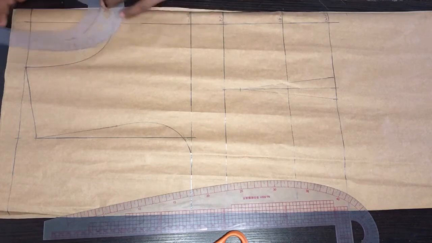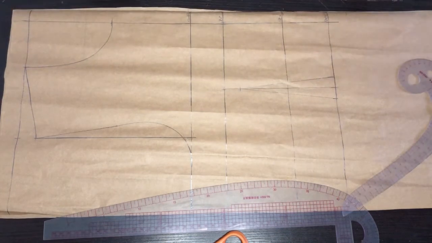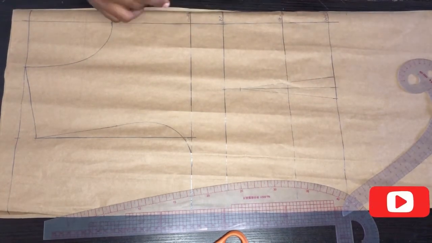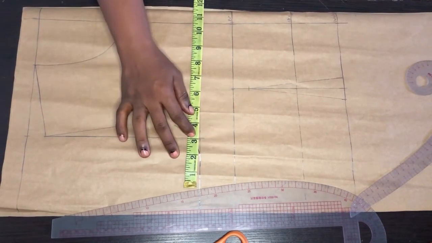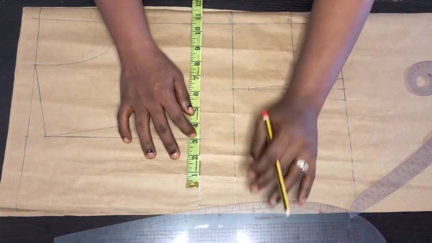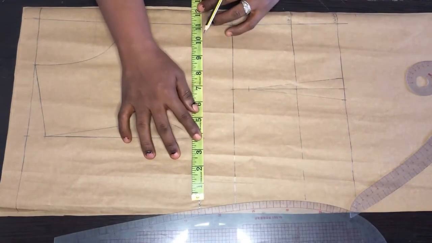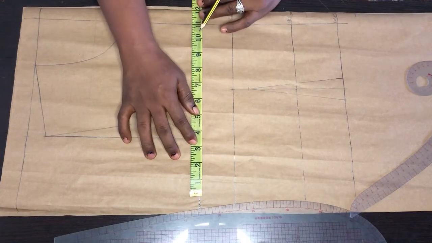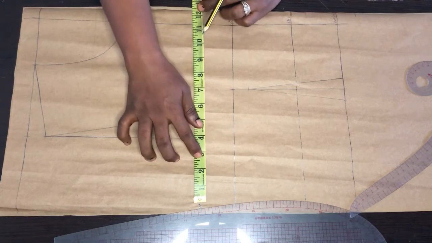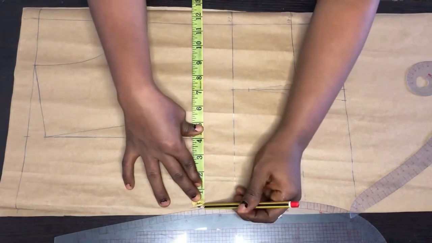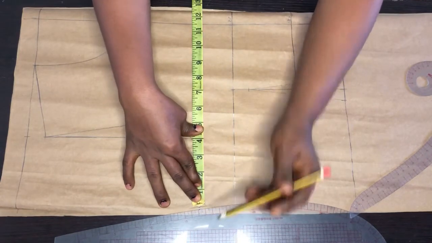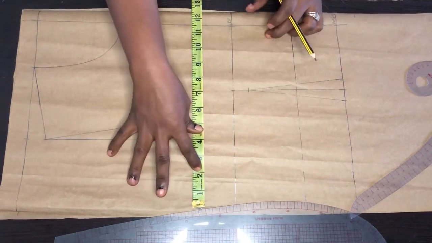So now, after doing that, we divide the bust by 4. The bust we are using is 44. 44 divided by 4 gives me 11 inches, but I will add half an inch for ease. When you are drafting your own, please use your own bust measurement. The bust we are using for this pattern is 44.